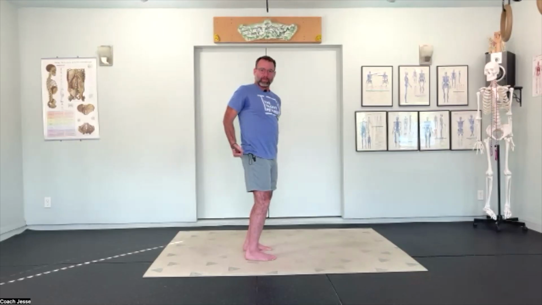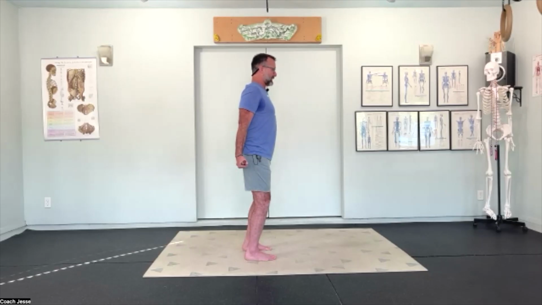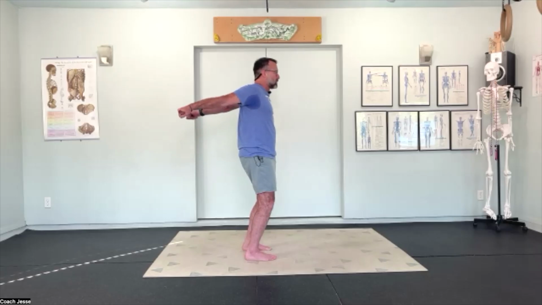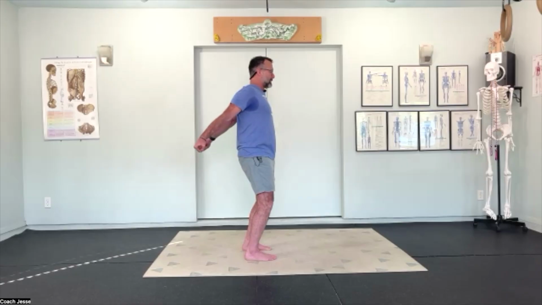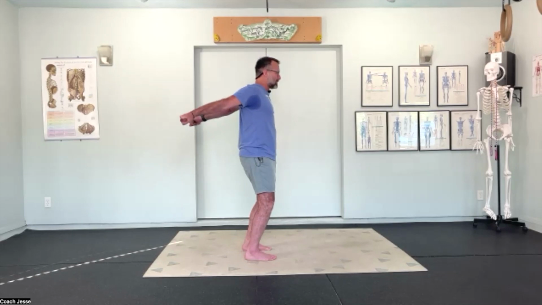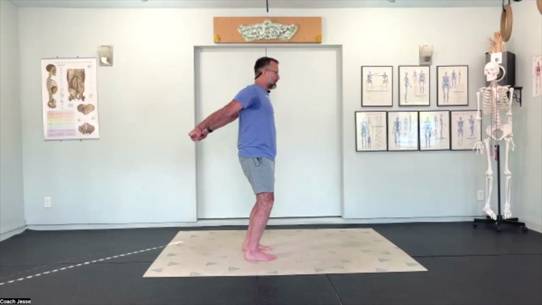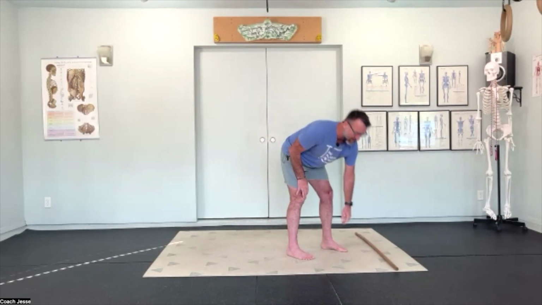We'll go ahead and flip the palms so that the palm is facing forward. Exact same movement. Inhale, feel the ribs flare. Exhale, scoop, feel them drop as we lift. And once we get 5 of those, we'll set the staff down to the side.